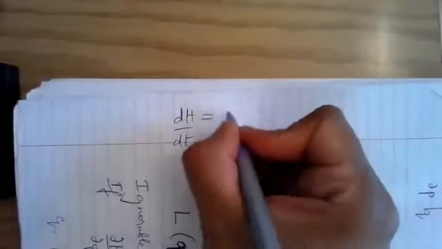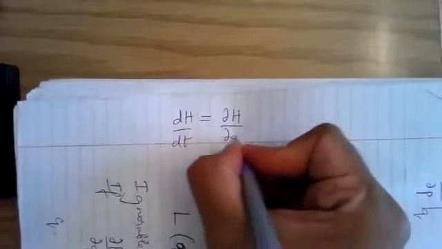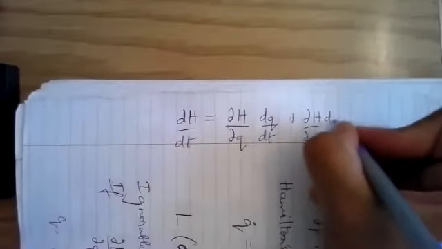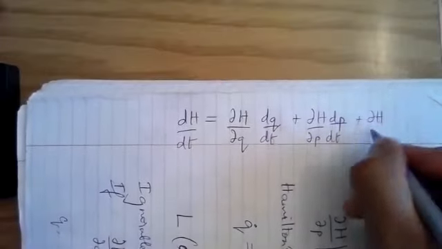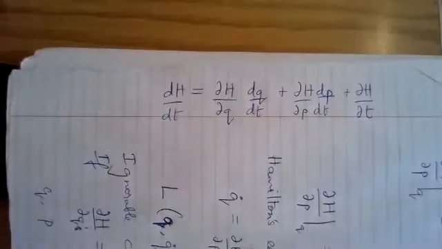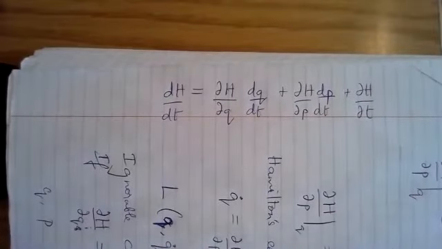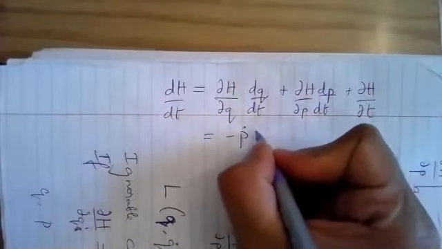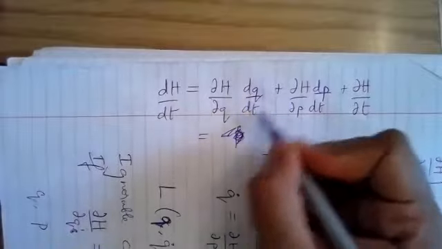If we look at dH/dt, since H is dependent on q and p, we'd expect this has 3 contributions: partial H partial q times dq/dt, plus partial H partial p times dp/dt, plus the explicit time dependence of H. Dq/dt is just q dot, and q dot can be written as partial H partial p.